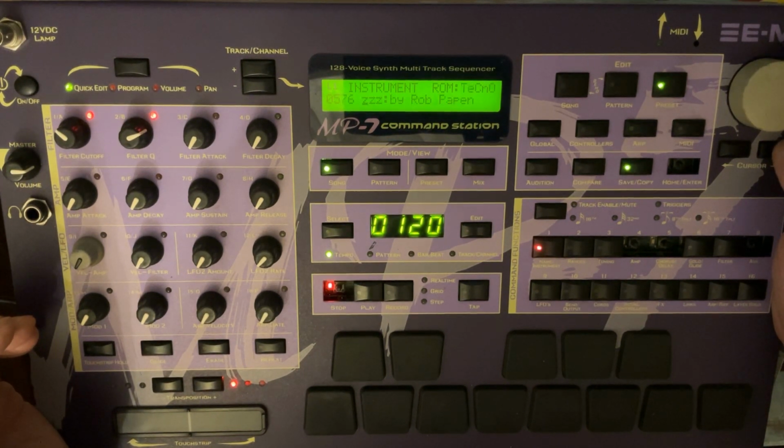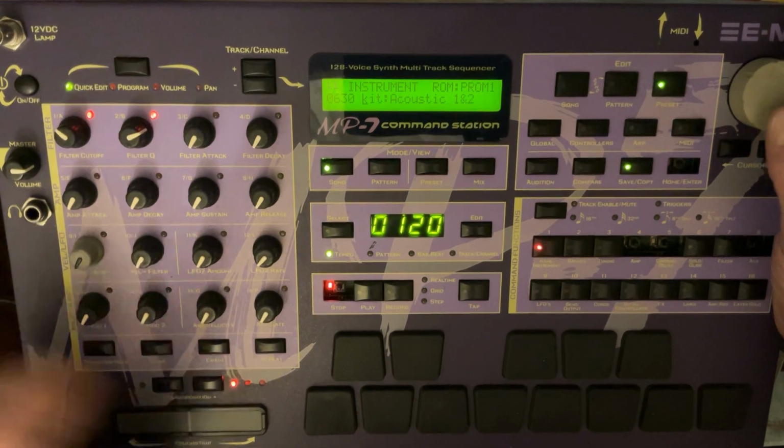let's go to a kit. If I can find one, there we go.